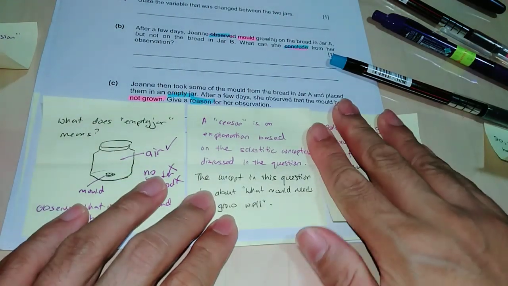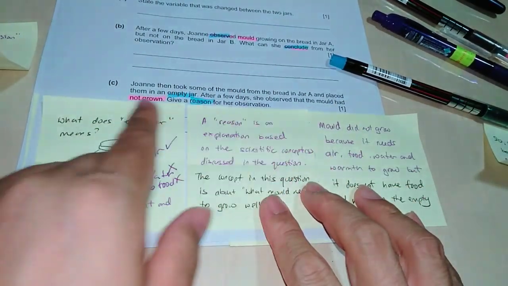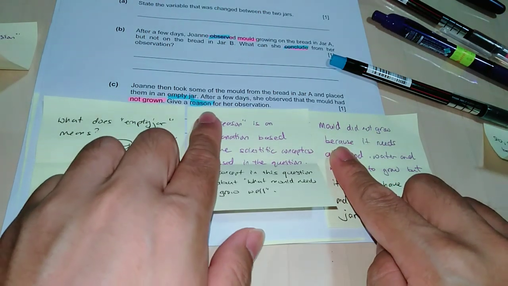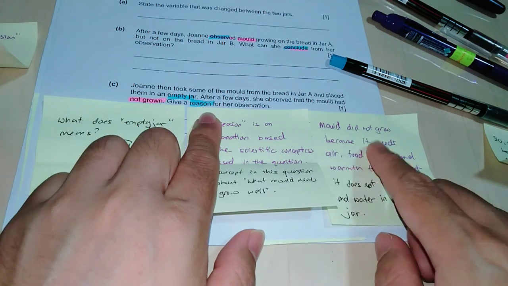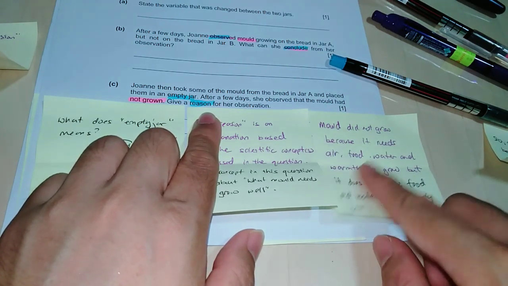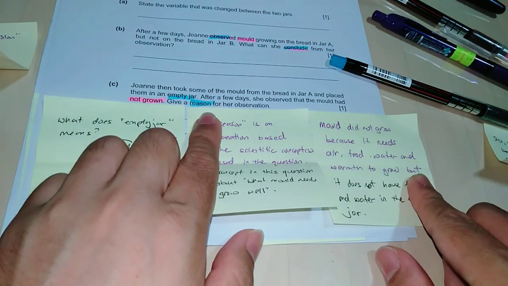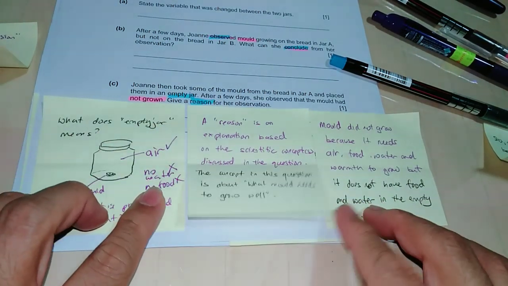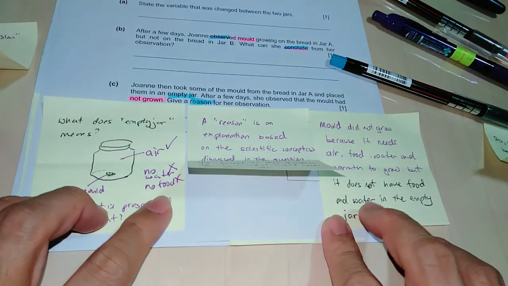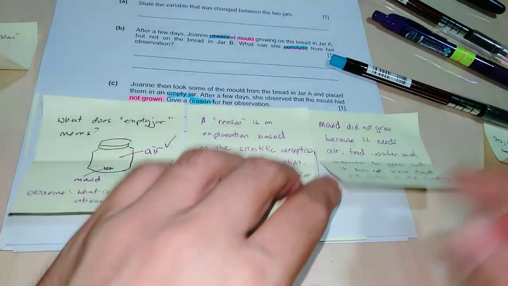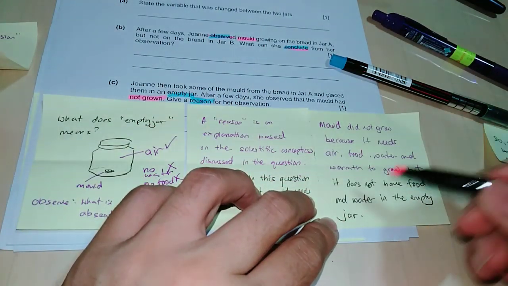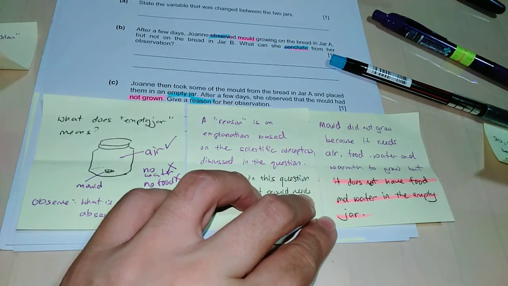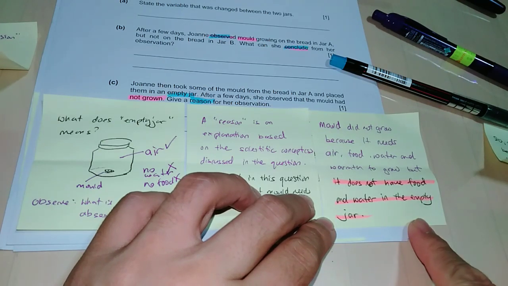So now we know from the question that mold did not grow. Why? The reason is that it needs air, food, water and warmth to grow. But in this question, it does not have food and water, you see. No food, no water in the empty jar. So the answer here basically is this: it does not have food and water in the empty jar. So that will be the answer to part C.